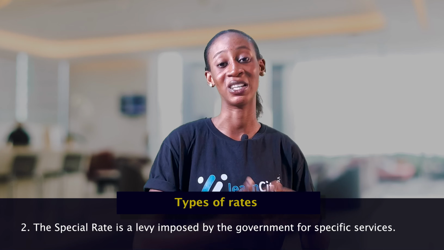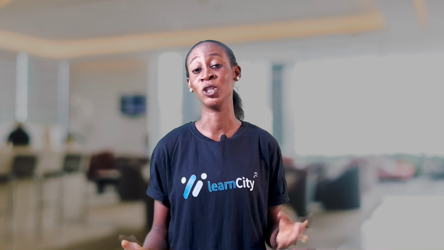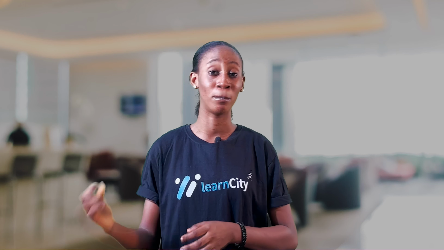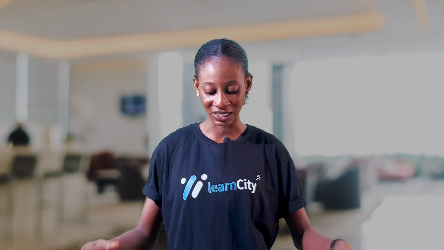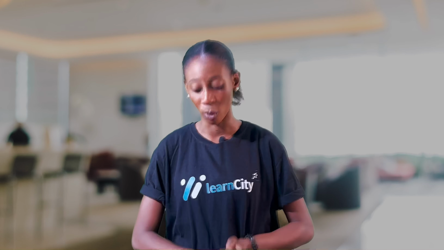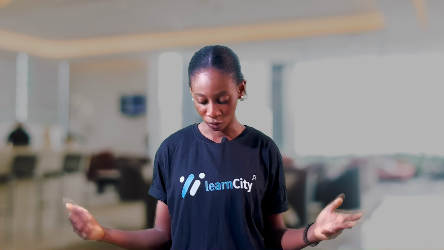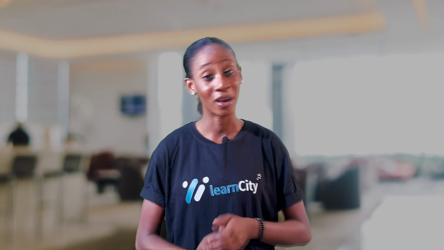We said special grants is a specific amount of money that the government gives local governments that embark on specific projects of national importance. So equally, a special rate is a levy imposed by the government on all ratable adults for specific purposes. For instance, special rates could be imposed for education, for water, for health.